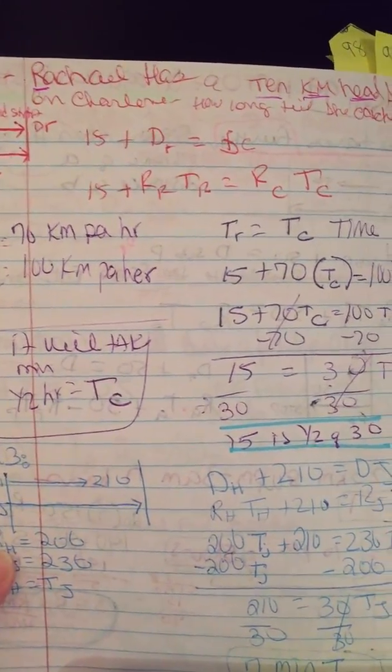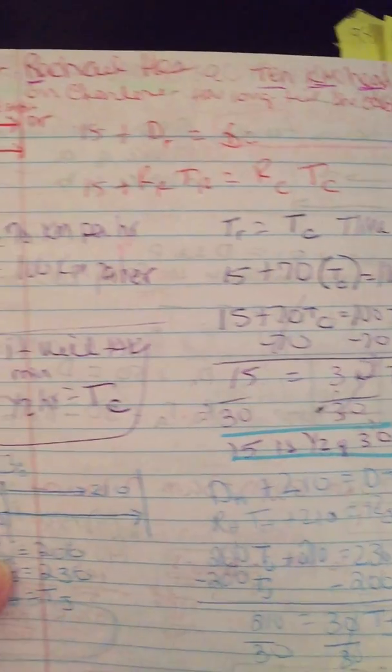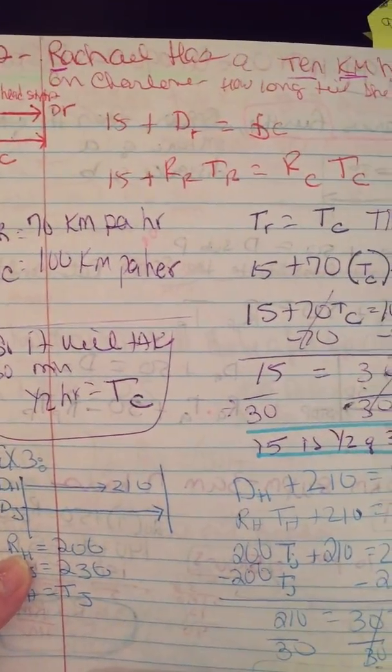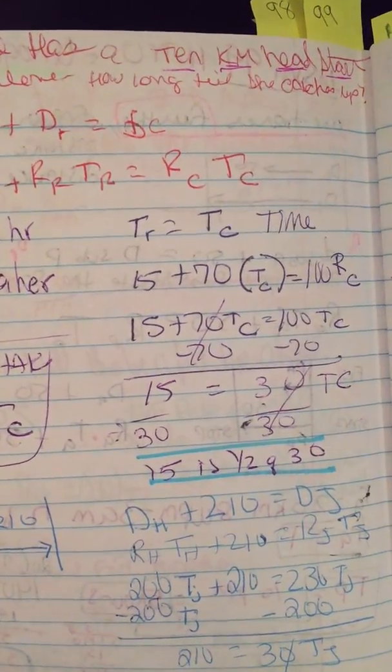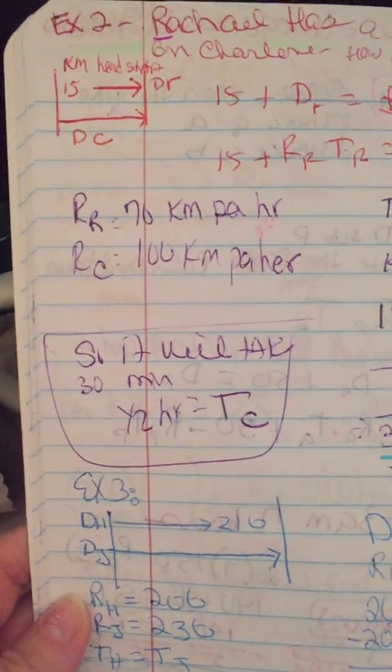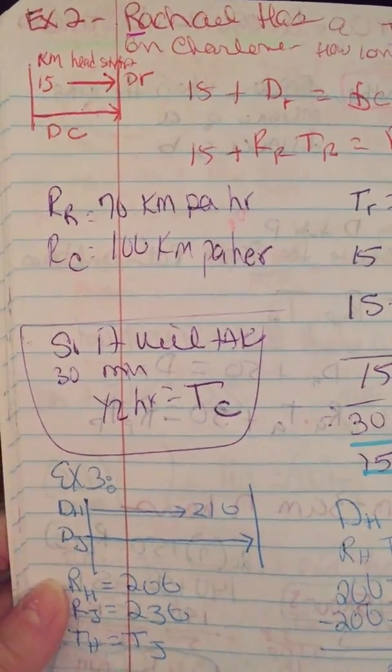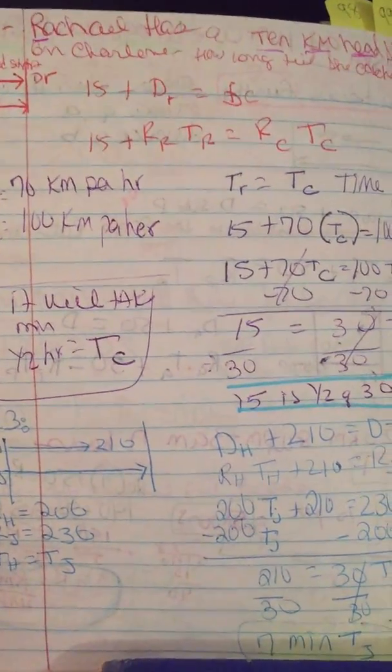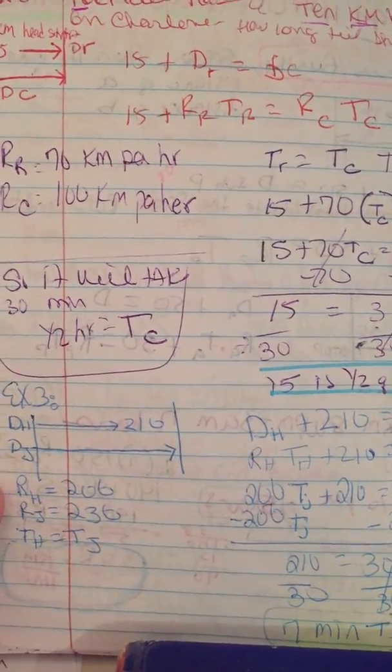Example 2. Rachel has a 10-kilometer head start on Charlene. How long till she catches up? We have to look at the rate and the time. Well, the rate times the time is what you do. So once we find out the rate and the time, all we have to do is multiply them.